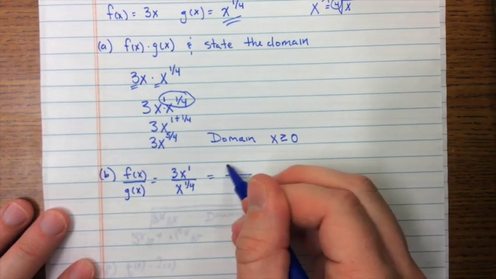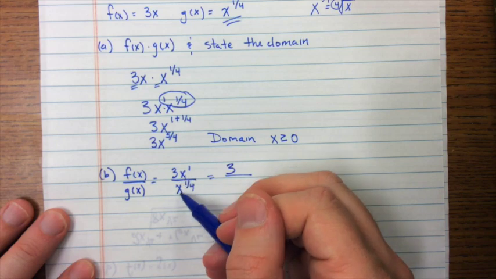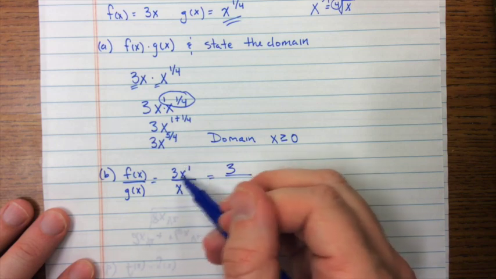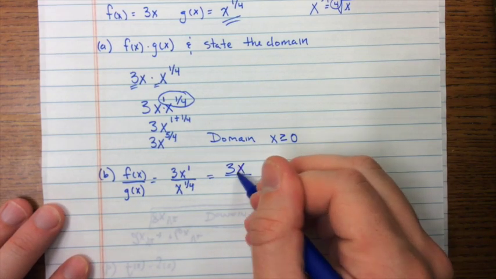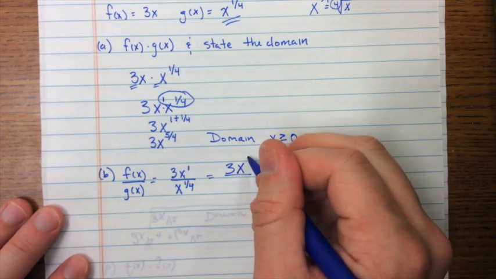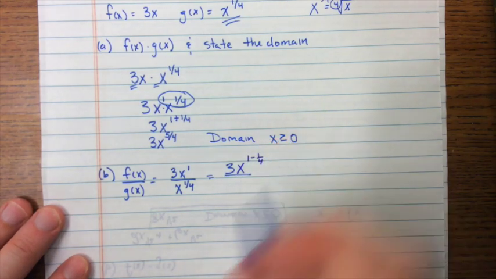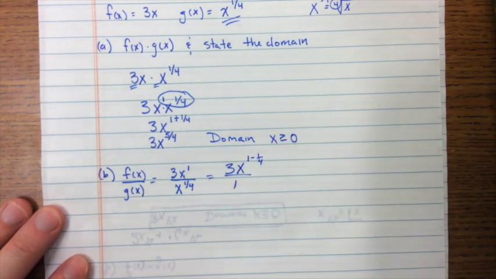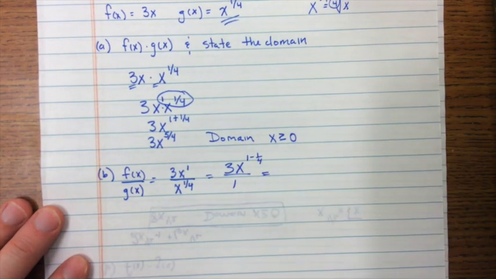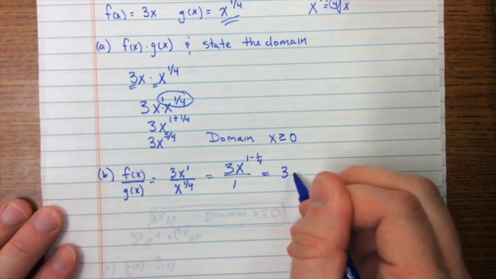So the 3 is just going to stay. And then since we have more x on top, because 1 is bigger than 1/4, my x answer will go on top. And we're going to do 1 minus a fourth. And then 1 will be left over on the denominator. Okay, so this will be 3x.